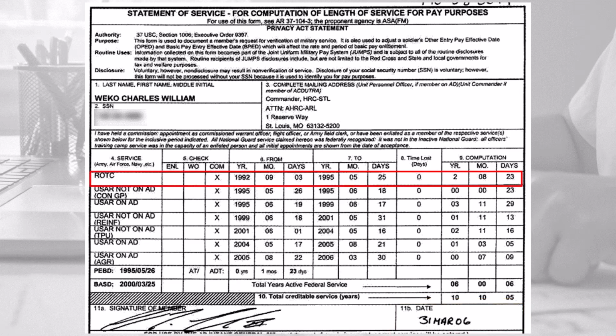I was an ROTC cadet from 1992 until I graduated on May 25th of 1995. The very next day, I was placed into the Army Reserve in a non-active duty status, where I sat for just 23 days before heading off to my very first active duty assignment. From there until June 17th of 1999, I was on active duty. Officer basic course, first duty station, deployment to Egypt, that kind of thing.